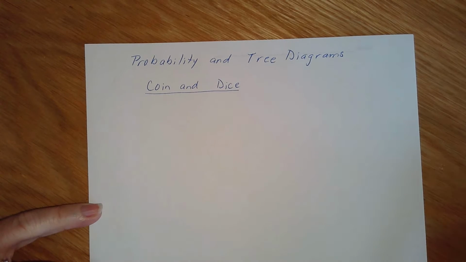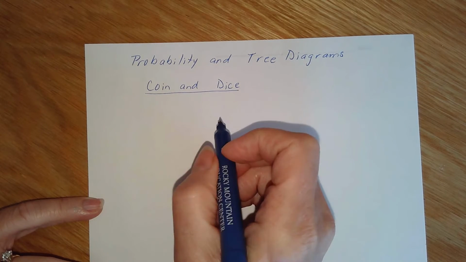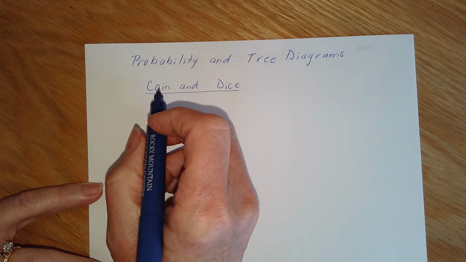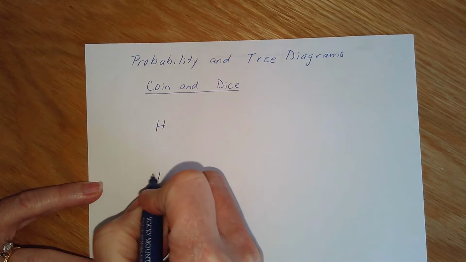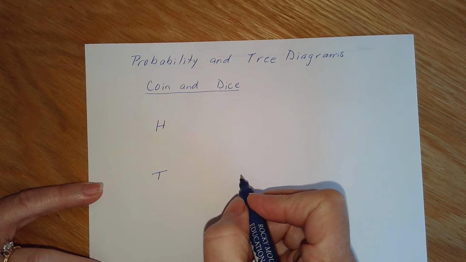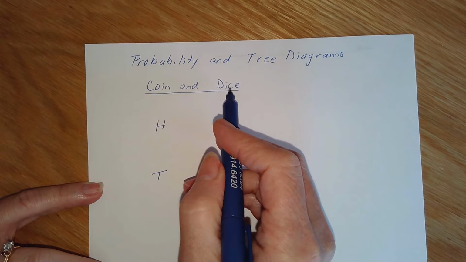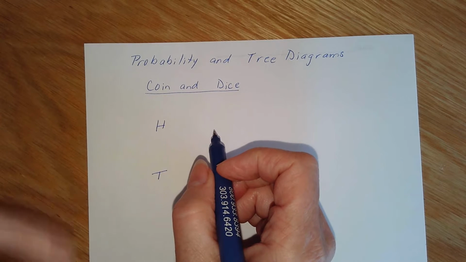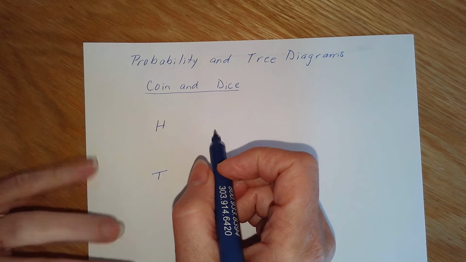Okay, we are going to be looking at tree diagrams today. It's part of our probability unit. So if I have a coin and a dice, the outcomes: there are two possible outcomes for a coin, heads and tails. Now, when I look at my dice, there are a total of 6 possible outcomes. We're talking a standard 6-sided dice: 1, 2, 3, 4, 5, or 6.